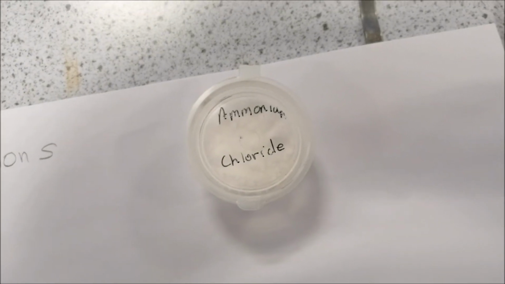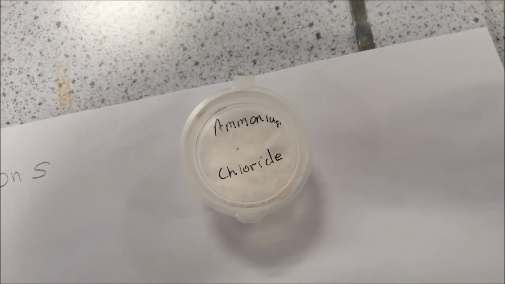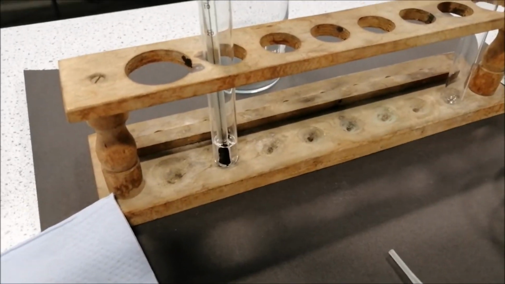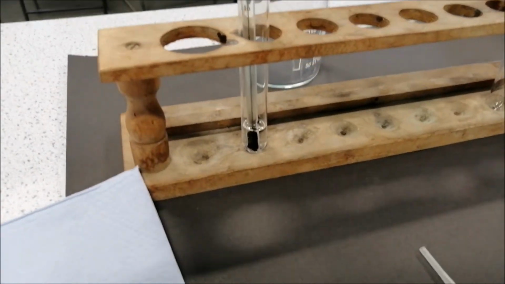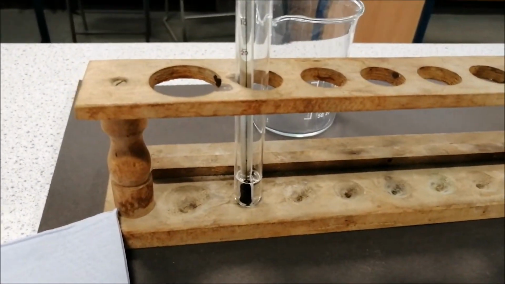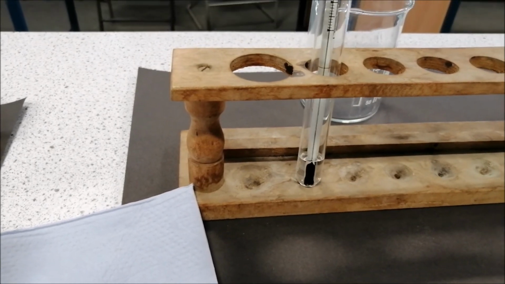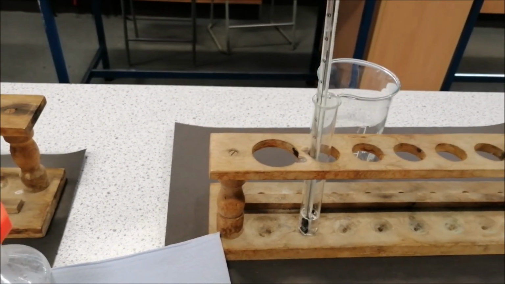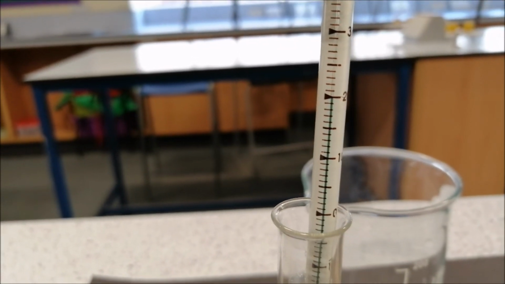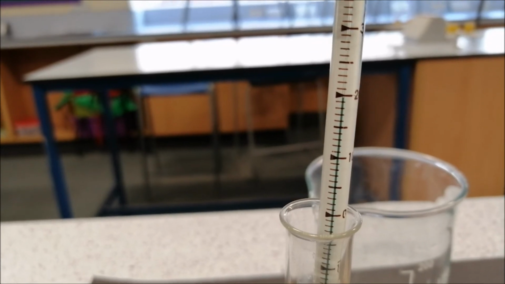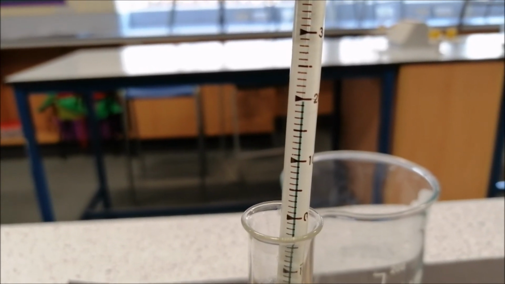For this experiment, I'm going to dissolve ammonium chloride in some water. So I have already added 2 ml from this bottle into the test tube. The temperature is 24 degrees C. Okay, now if you look, let me try and focus here. You can see that the temperature has gone down and it's still going down. I'm trying to keep the camera steady.